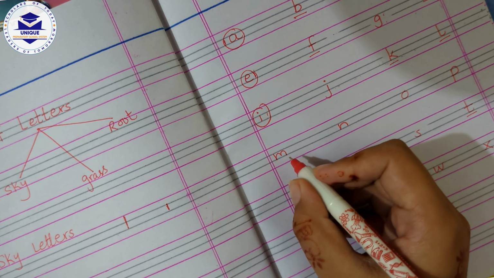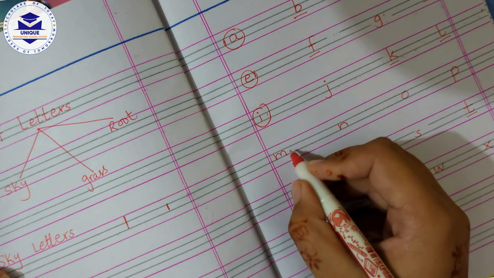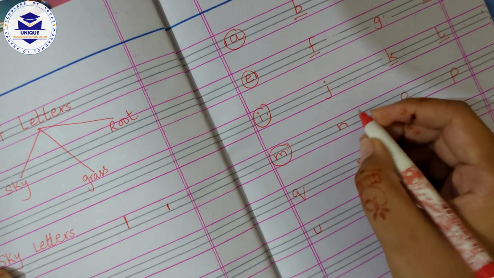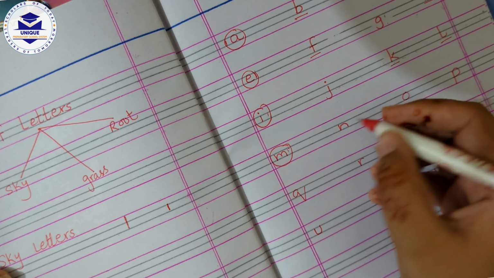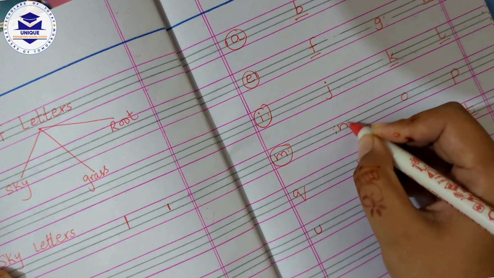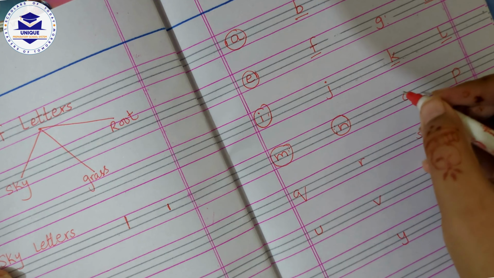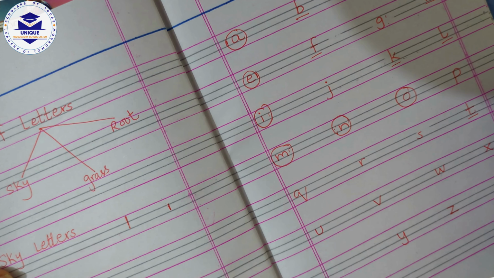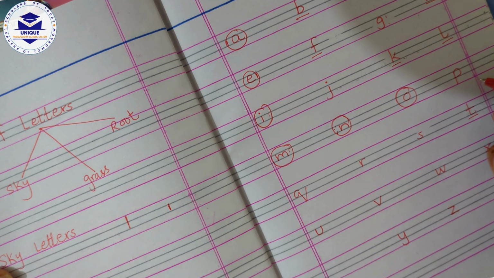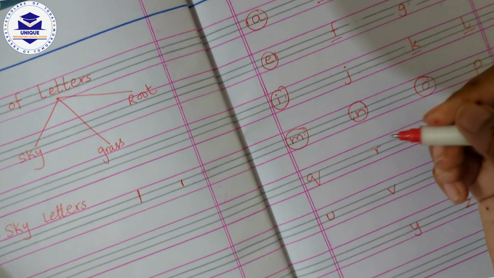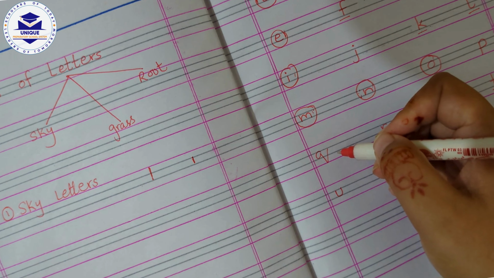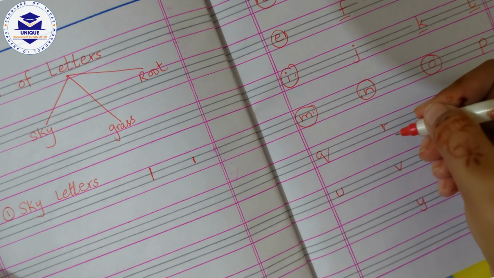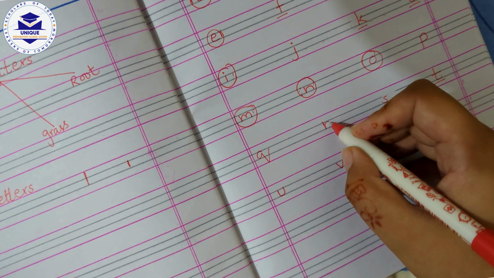Next we have M. Is M a grass letter or not? M is a grass letter because it's in between two lines. So we will circle it. Next we have N. N is a grass letter because it's in between two lines. Okay, so let's circle it. Next we have O. Is O a grass letter? Yes, O is a grass letter. Next we have P. P is not a grass letter because it's in the last three lines. Next we have Q. Q is also in the last three lines, so it's not a grass letter. Next we have R. Is R a grass letter? Yes, R is a grass letter because it's in between two lines.